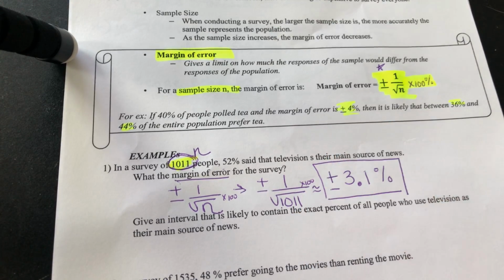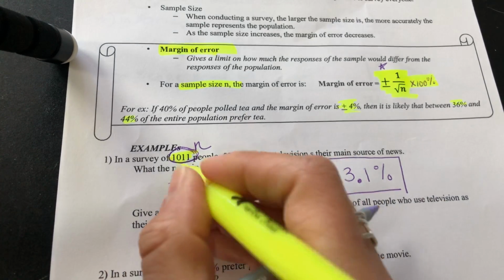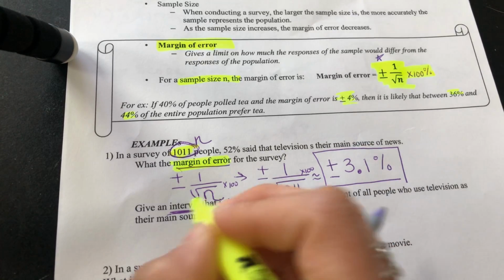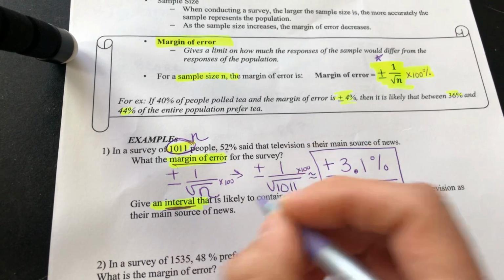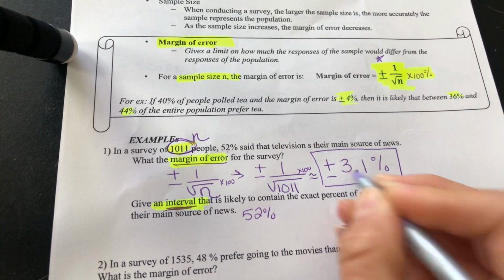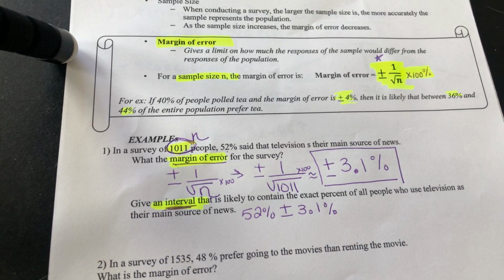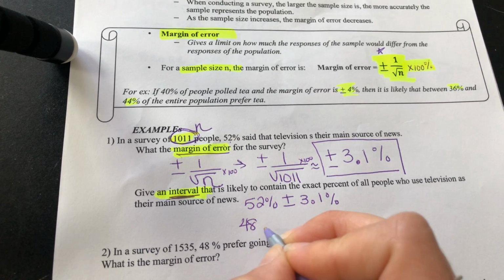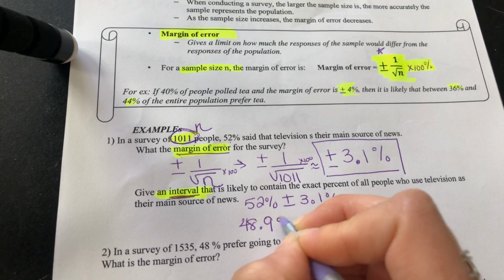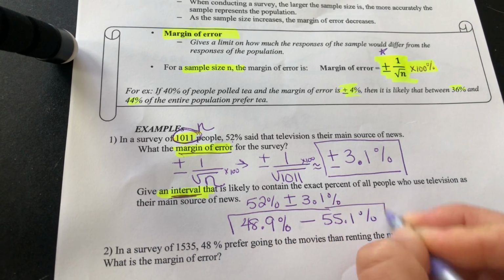Again, times this by 100. Okay, and that's your first answer. And then when I ask you for the interval, just make sure you understand the difference. The margin of error is this answer. When I ask you for an interval, you give me 2 numbers. What you would do is take the percent I gave you, and now you're using the margin of error, plus and minus 3.1%, and that will give me more of an exact percent of the people who use television. So add 3.1, minus 3.1, and here's what you get for your interval: 48.9 to about 55.1%. And that is the answer for part B.